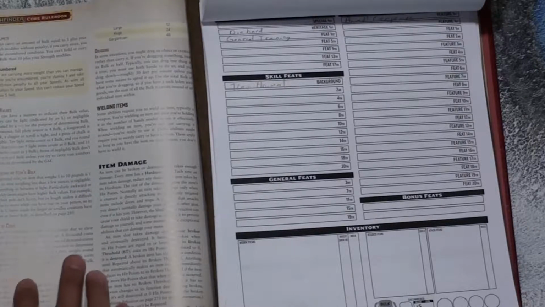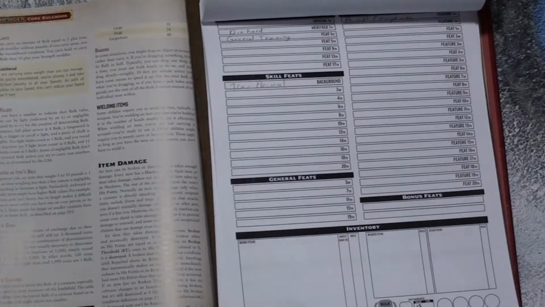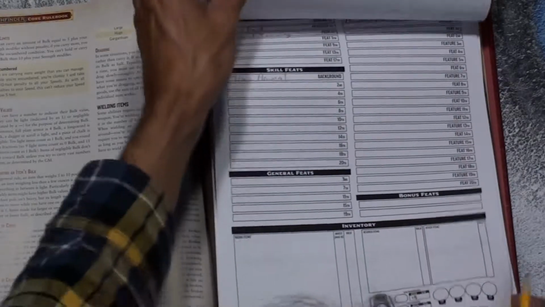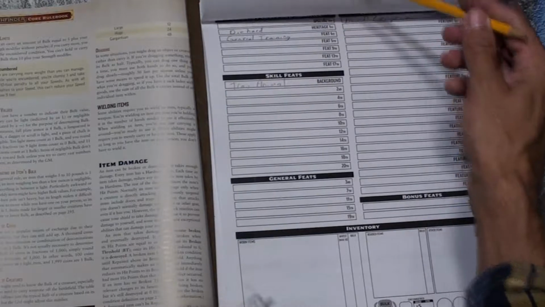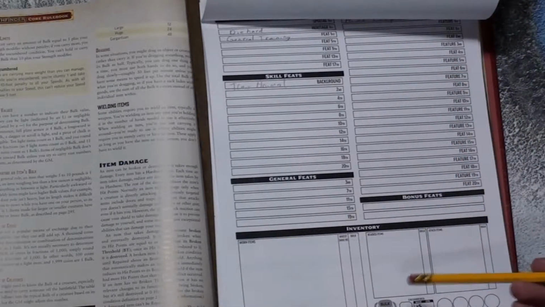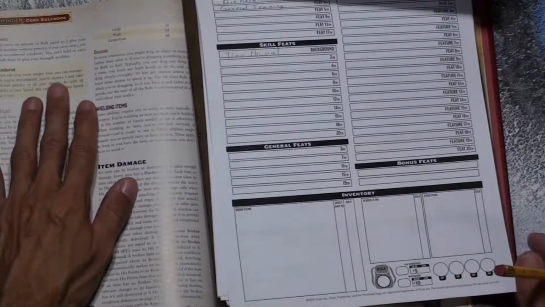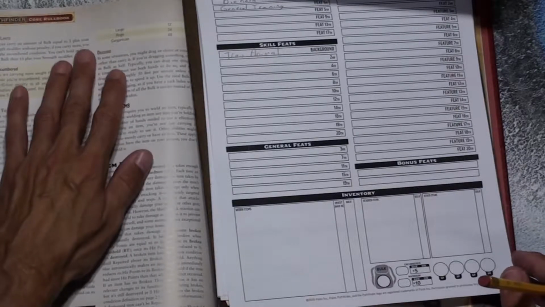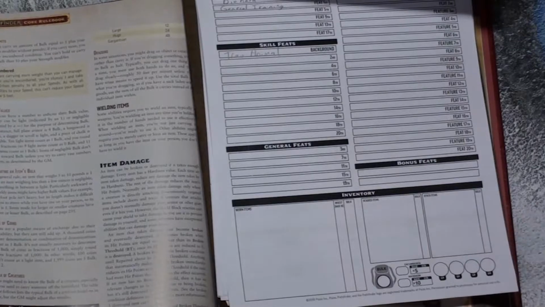And coins are the same thing, that 1,000 coins equal 1 bulk. And you could have 999 coins and 0 bulk. Now what you need to do, we got page 2. With our feats, we got an inventory. So you want to do your bulk. So what can you carry? What's the most used? You get encumbered at 5 plus your strength modifier is how much you can carry in bulk before you're encumbered.